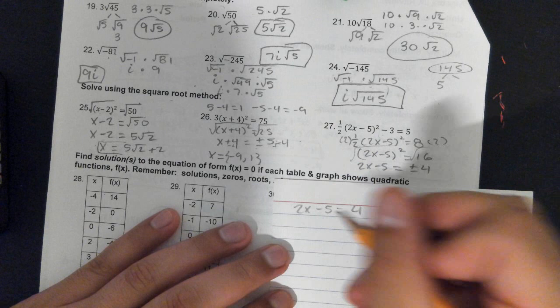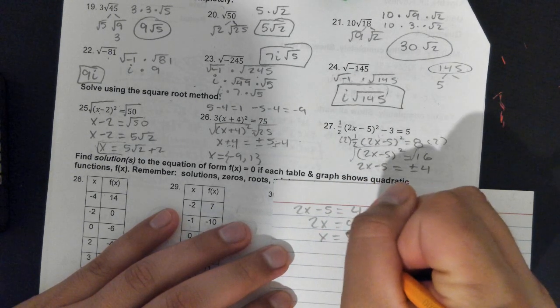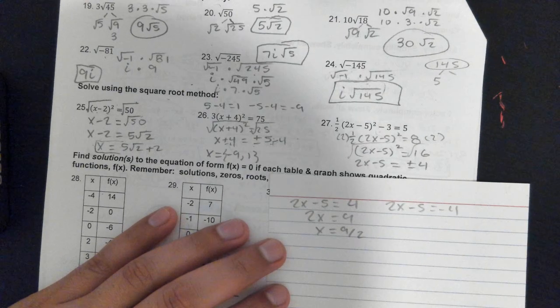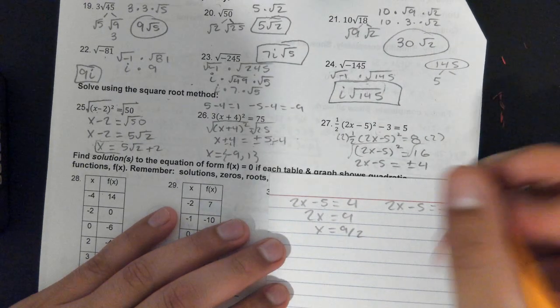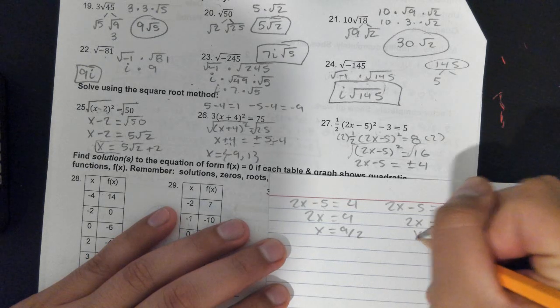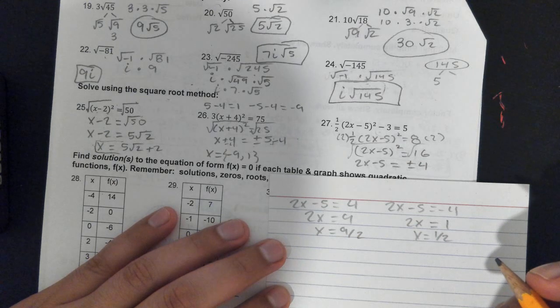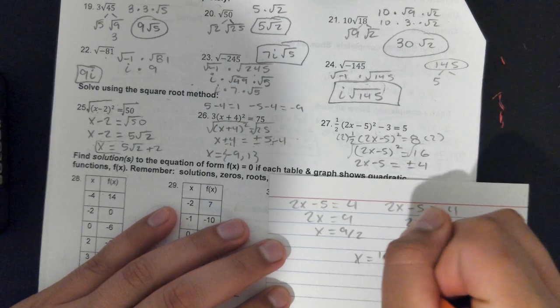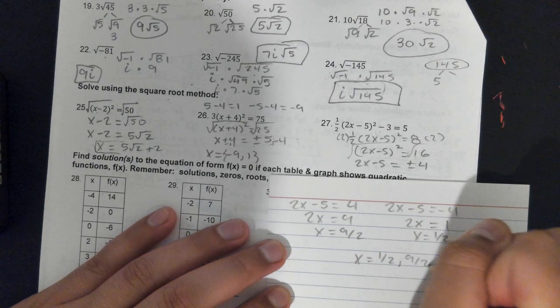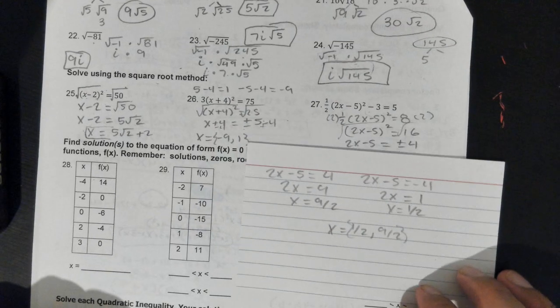Alright, so for the first one, you get 2x equals 9, divide by 2, x equals 9 over 2. Now for the second one, add the 5, you get 1, divide by 2, you get a half. So those would be your solutions, 1/2 and 9 over 2. And so those would be the solutions.